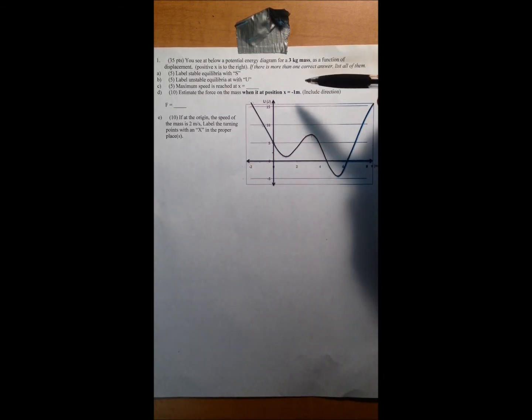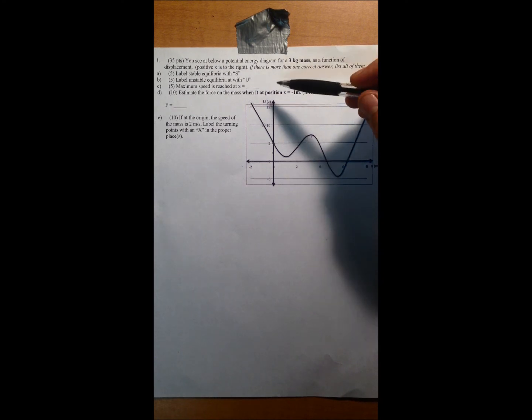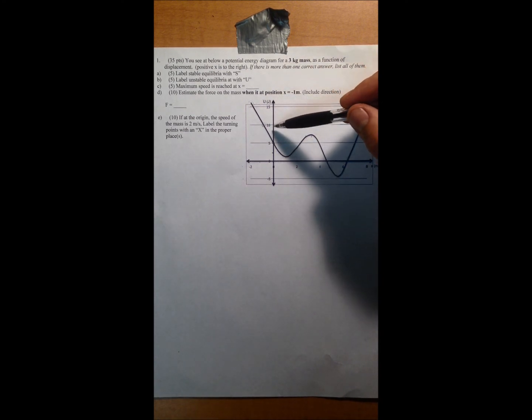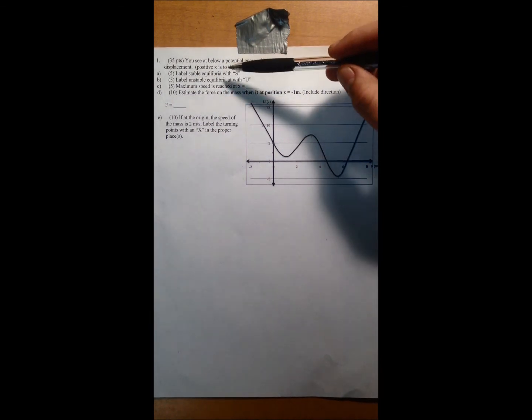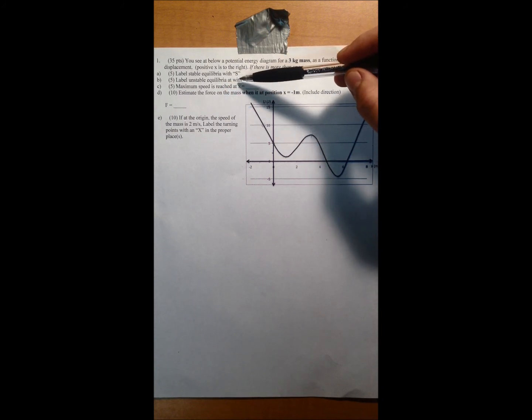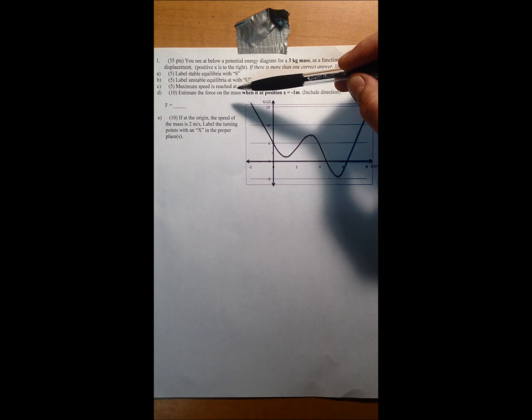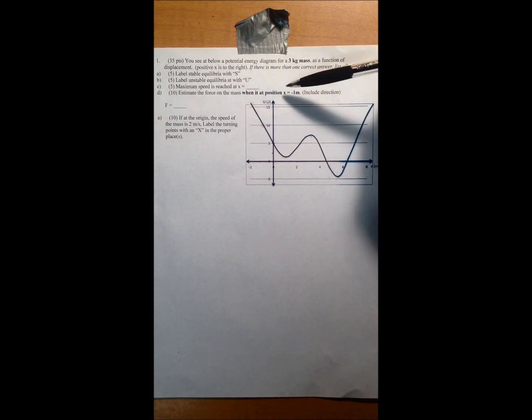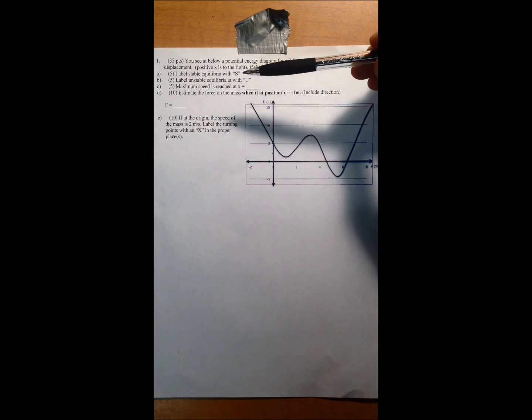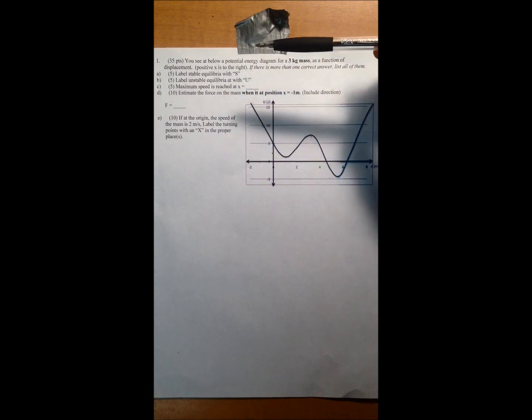So here we have a graph that plots the potential energy of a 3 kilogram mass. And we are to find the stable equilibrium, the unstable equilibrium, the maximum speed it reaches, the estimated force on the object at position -1, and finally the turning points.